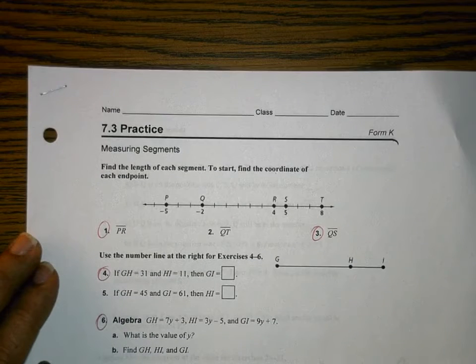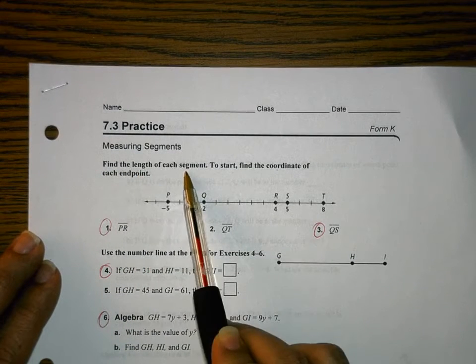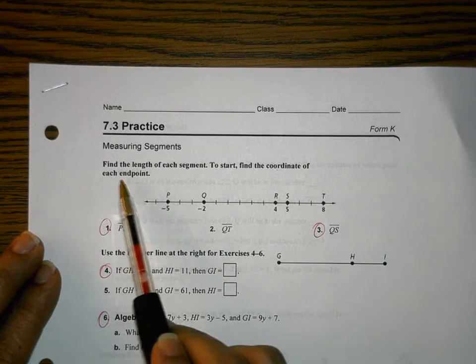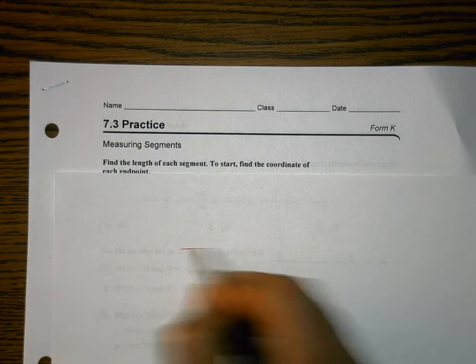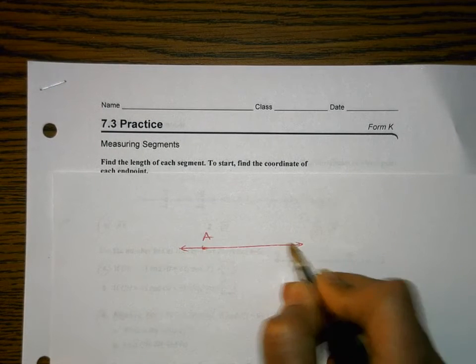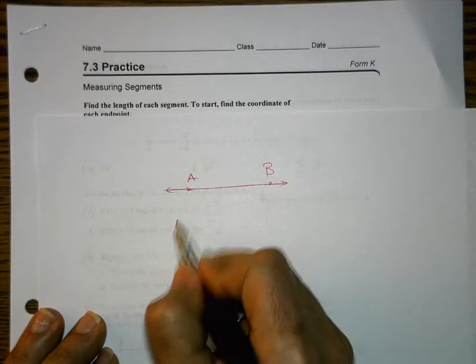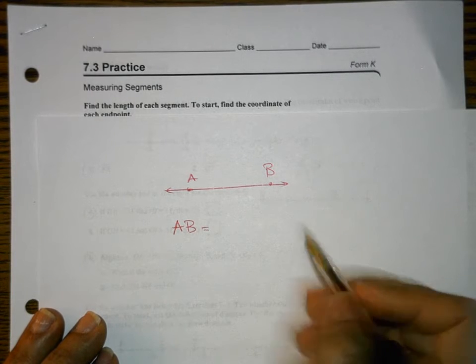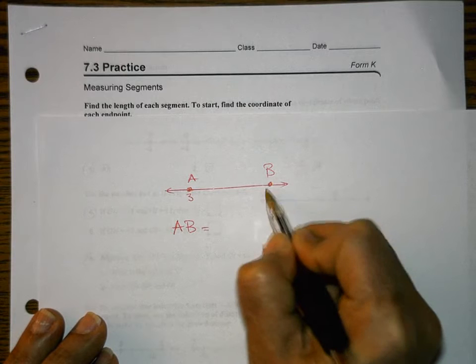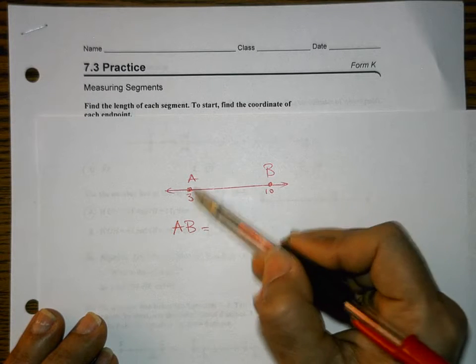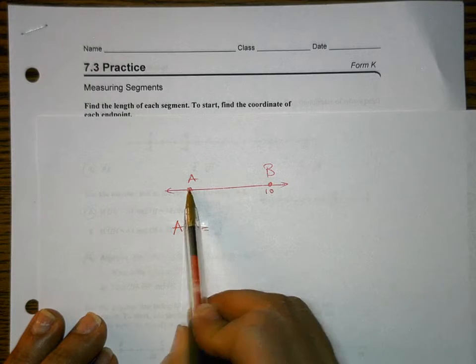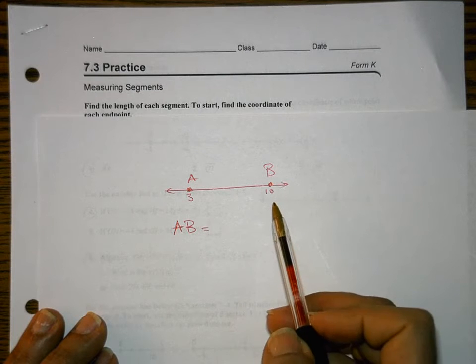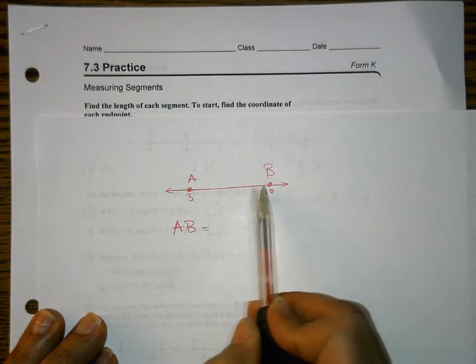7.3, I am going to start with find the length of each segment. To start, find the coordinate of each endpoint. I don't know if you remember, but in your notes, I said to find the distance, we need to do the difference. If I have a line, point A and point B, and I want to find the distance from A to B, and there's a coordinate, 3 and 10, that refers to each point on the line. How do I go from 3 to 10? What is the distance from 3 to 10? That's 7, right? From 3 to get to 10, I have to count 7 units.